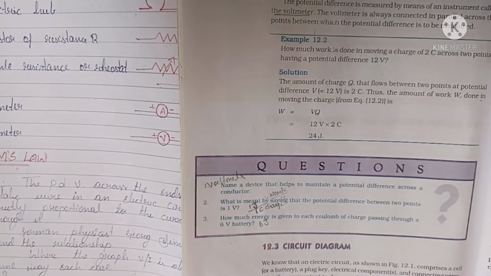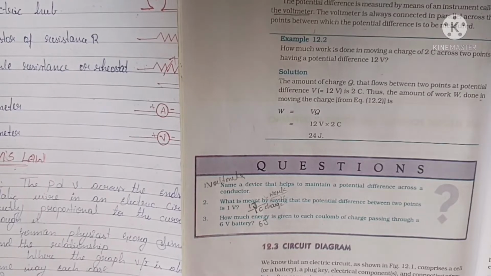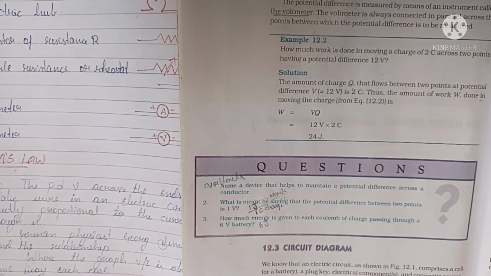So next I am going to convey for you the problem and the blue questions which are given on page number 96.